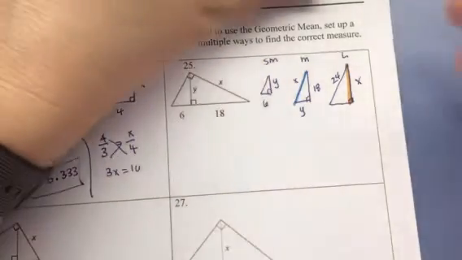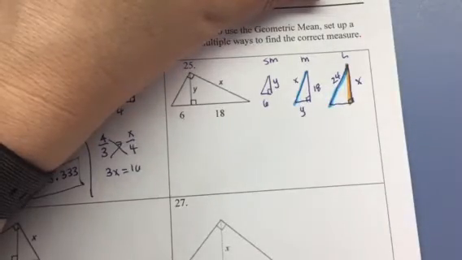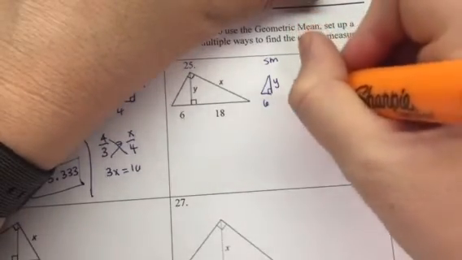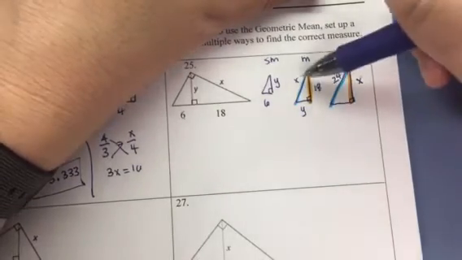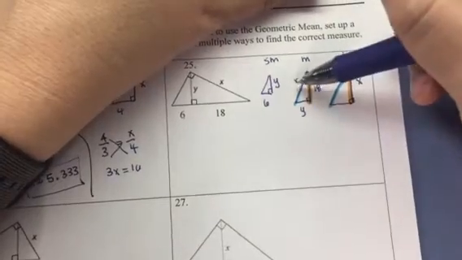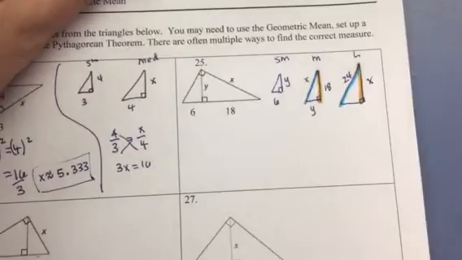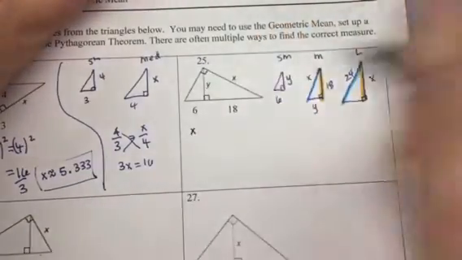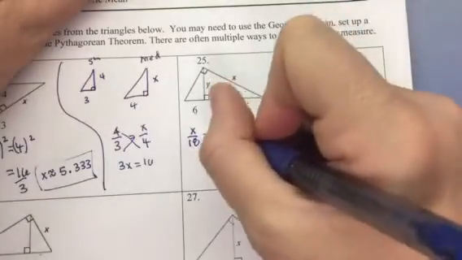But if I'm going to solve for x, I would need this other hypotenuse of the large triangle and this other long leg of the medium triangle. So now I could set up my proportion, either x over 18 equals 24 over x, or I could compare from the medium to the large triangle. Either way is correct. So I'm going to just do x over 18 equals 24 over x.